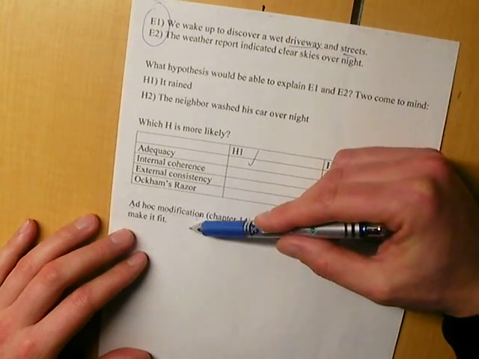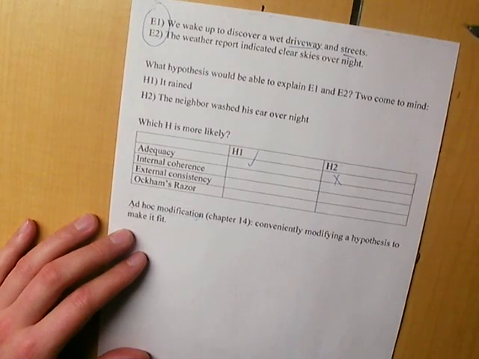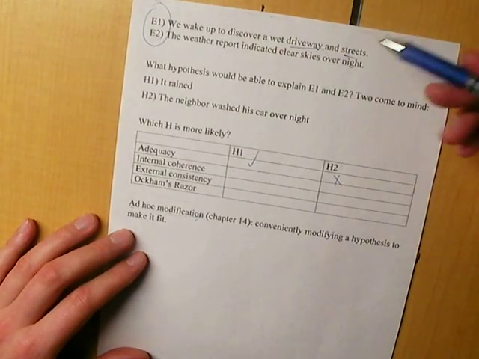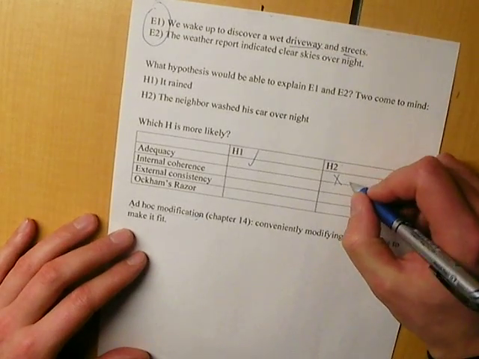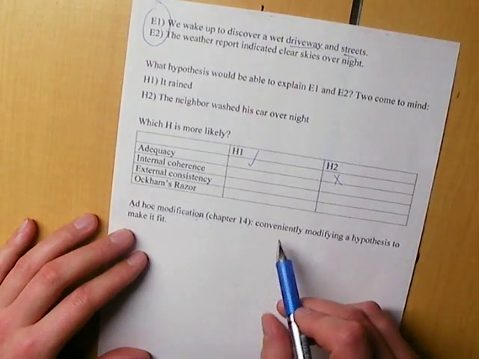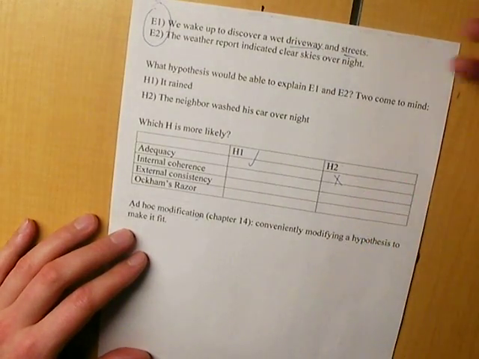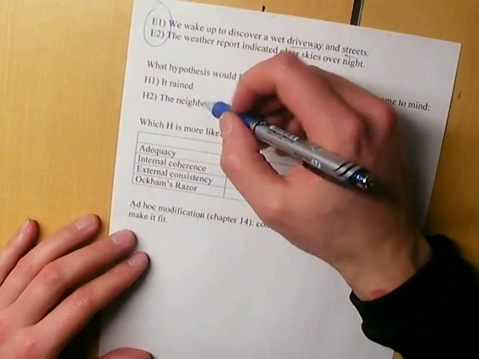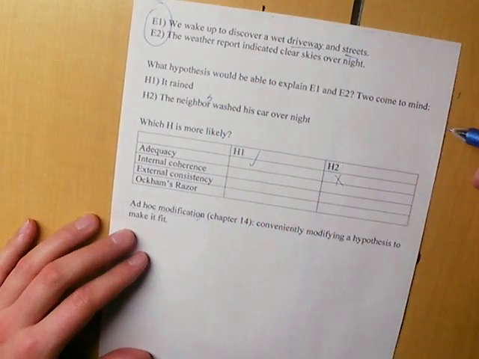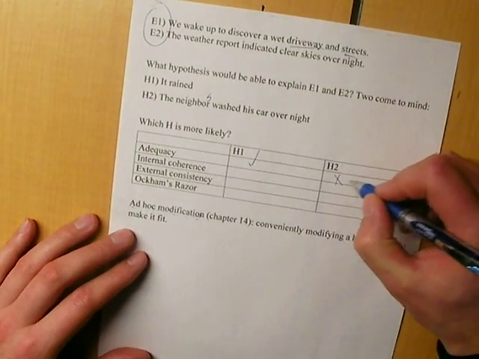We can make an ad hoc modification and say, for H2, not only did the neighbor wash his car, but maybe everybody in the neighborhood washed their car. And so we can make it work. We can modify H2, an ad hoc modification, conveniently modifying the hypothesis to make it fit. It wasn't just our neighbor, it was everybody in the neighborhood, all the neighbors. So it's kind of problematic here.